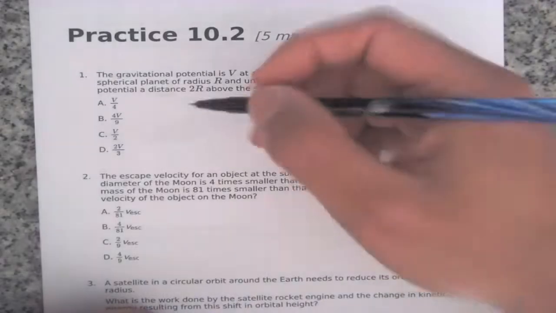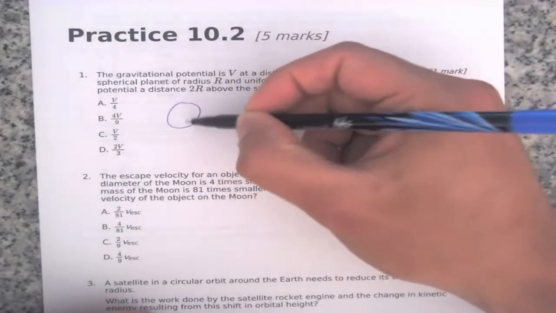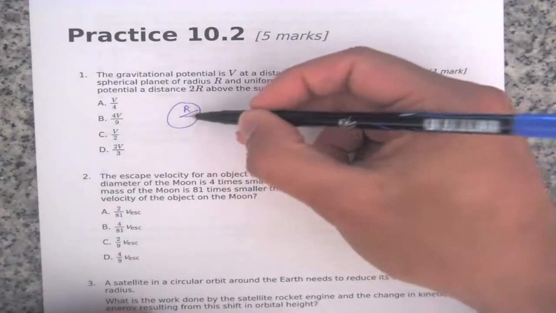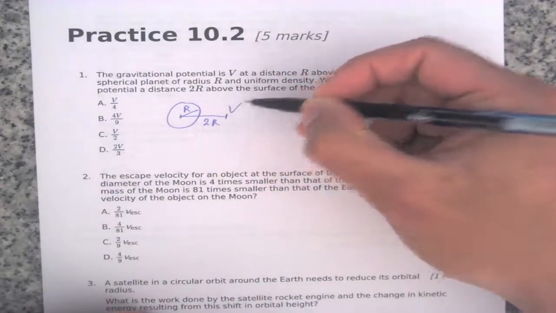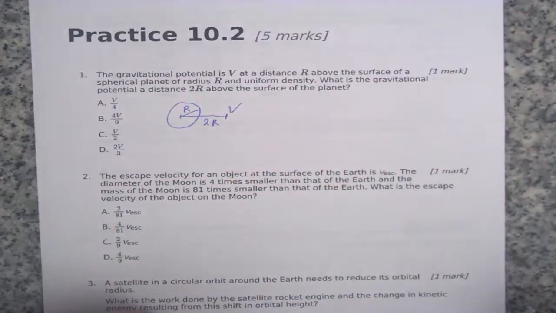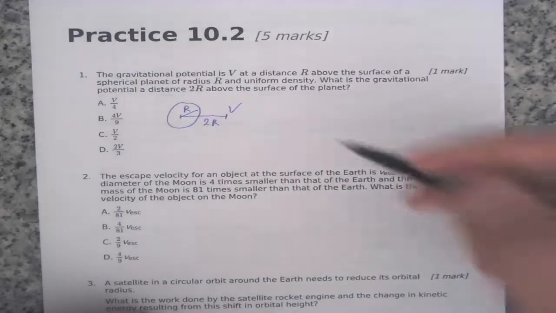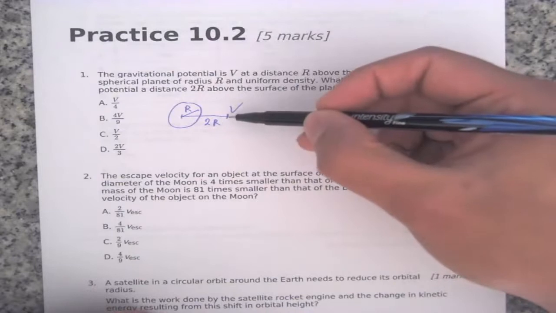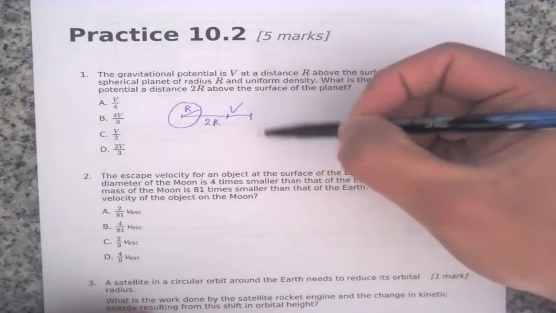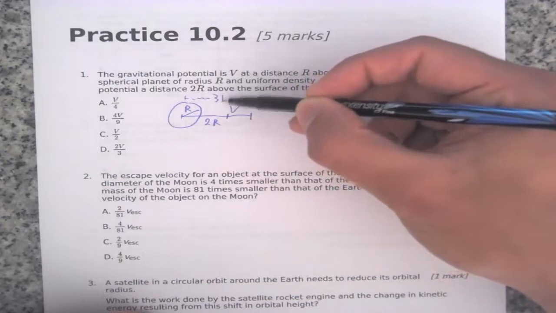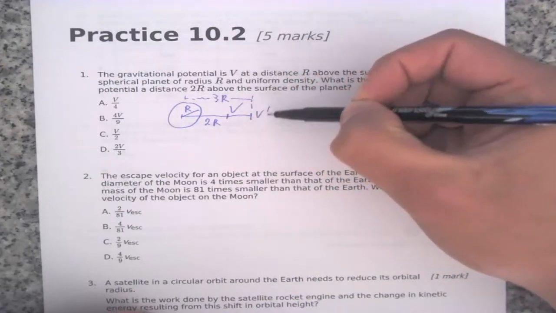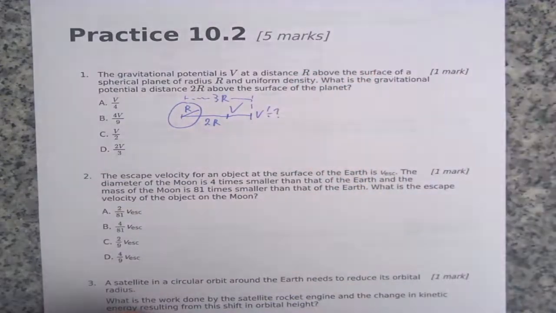So here we have a planet with a radius r, and at distance r, so actually 2r here, we have a potential V, gravitational potential. Now we're looking for distance at 2r away, so one more r, so this distance is total of 3r. So at this position, we're looking for the new gravitational potential.